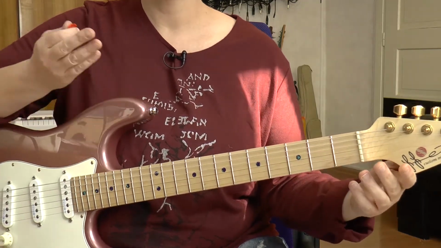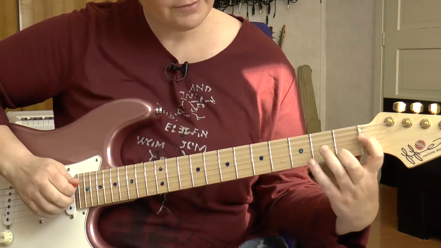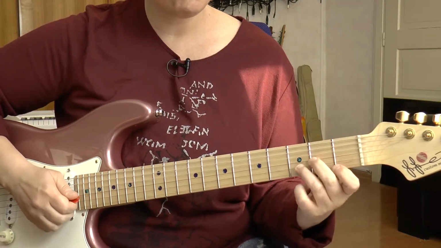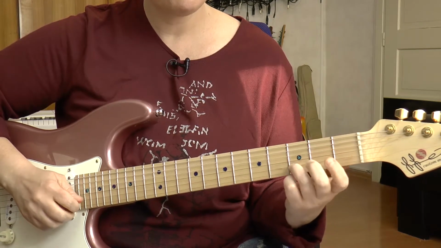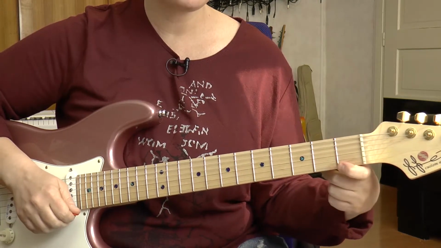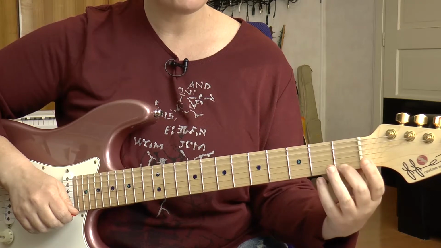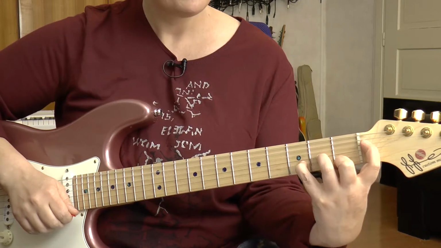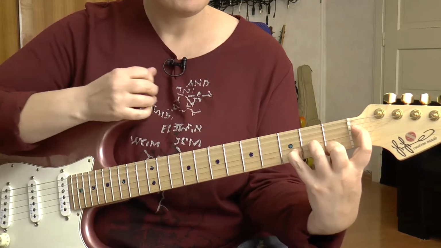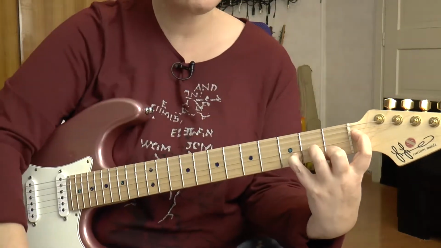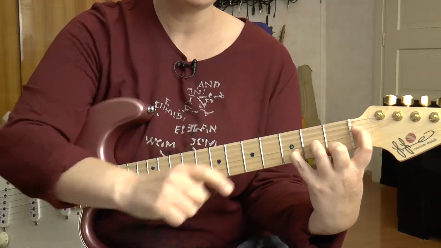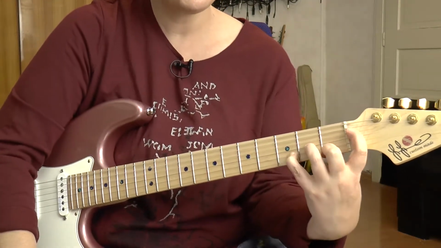The root is on the D string. So the D minor chord was 2nd fret of the G, 3rd of the B, and 1st of the E. I place all my other fingers here, except for the 1st, which I need. This is not a bar chord, because I start on the D string, and all the rest of the strings are fretted, so I don't need to press this down.